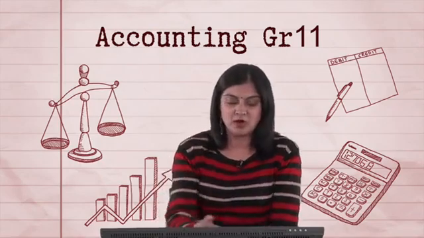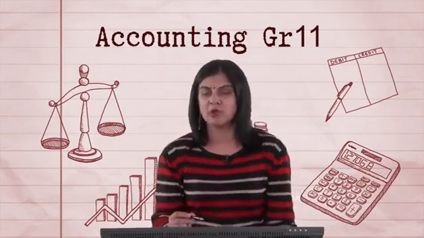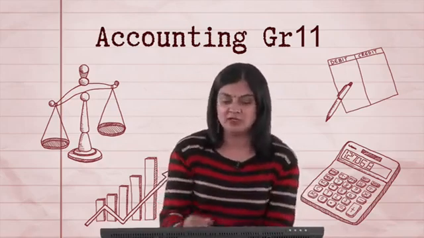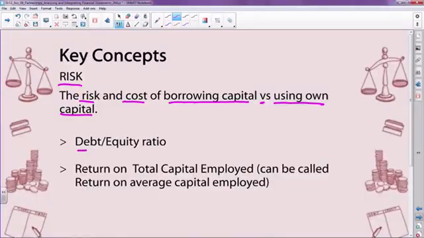So we're going to talk about this category a bit more when we do an example. But for now, when we talk about risk, what are the two ratios that you need to know very well? The first one is your debt equity ratio. And please remember, guys, when we talk about debt, we are talking about your non-current liabilities. Not total liabilities, but non-current liabilities.